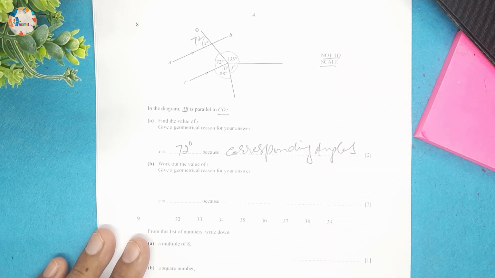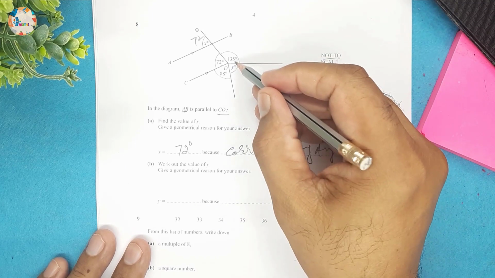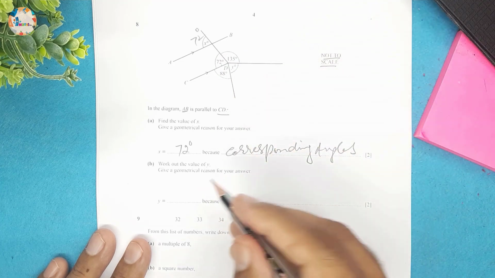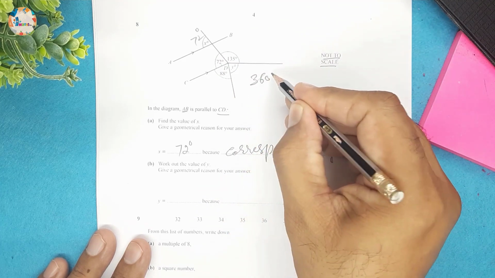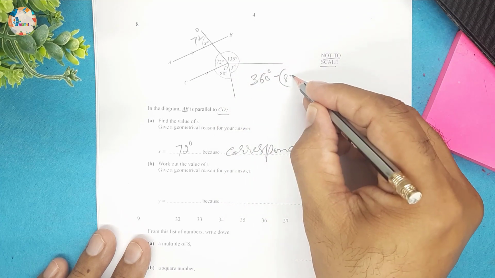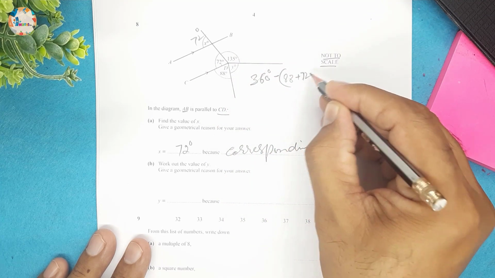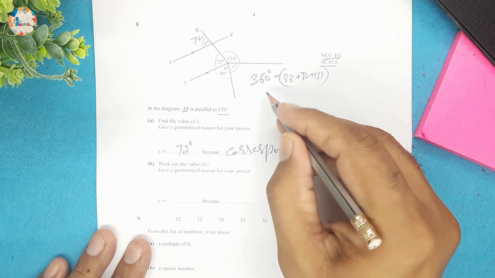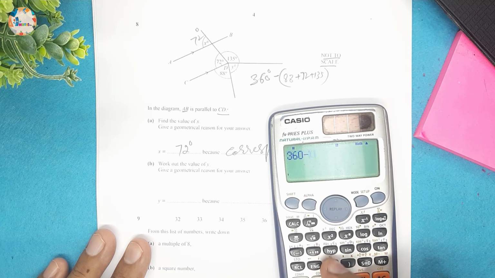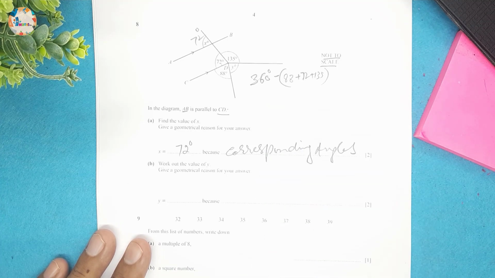And then work out the value of y. Y is this one. All angles are given except y, so we can write here 360 degrees minus the sum of all these angles, so 88 plus 72 plus 135, and this we can simplify. This will be 360 minus 295, and this will be 65.